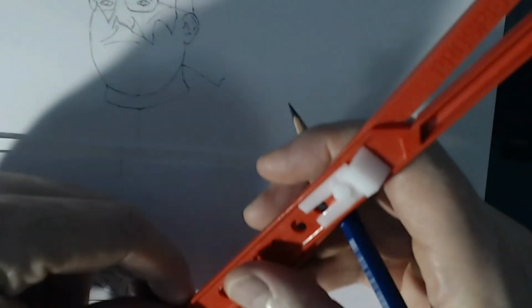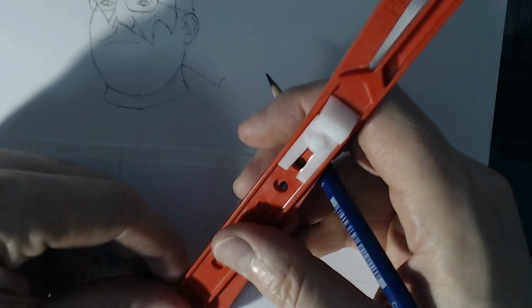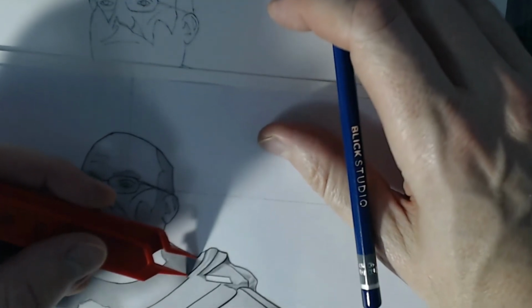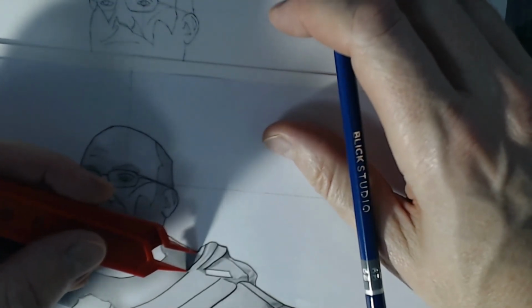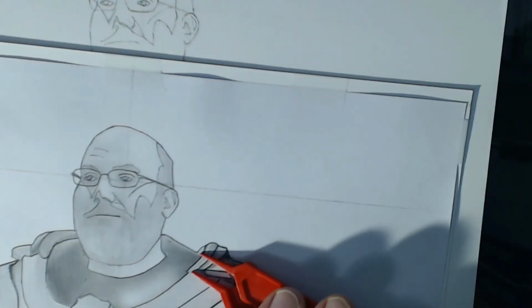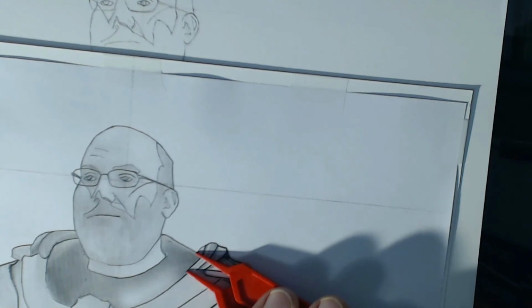So it looks like about right there. Yeah, and go like this. Still not there. Let's see. I guess it's outside of those.